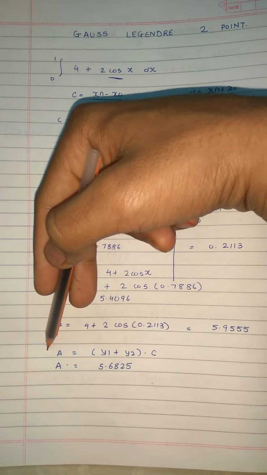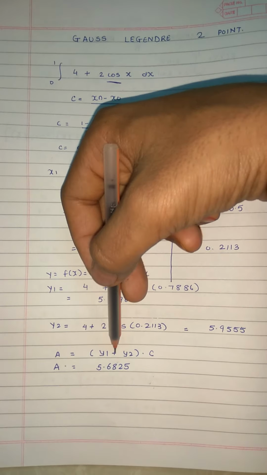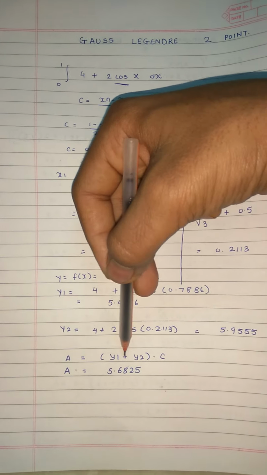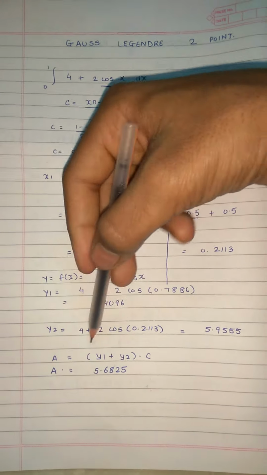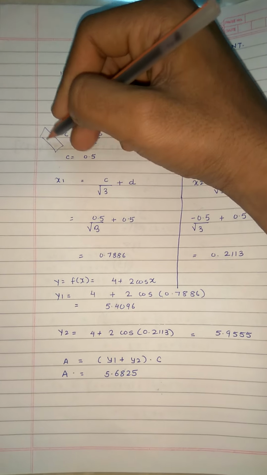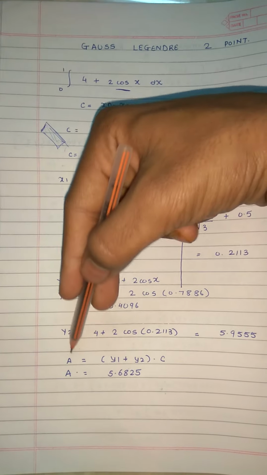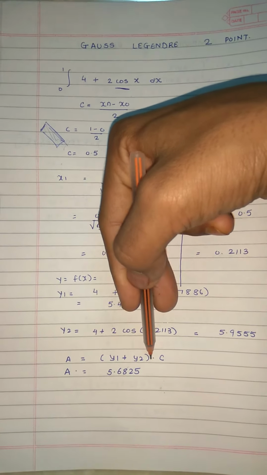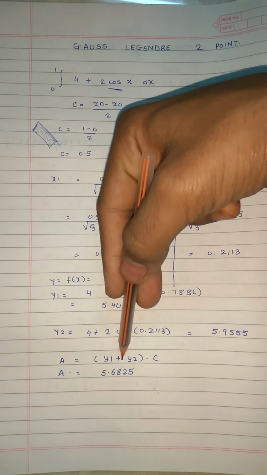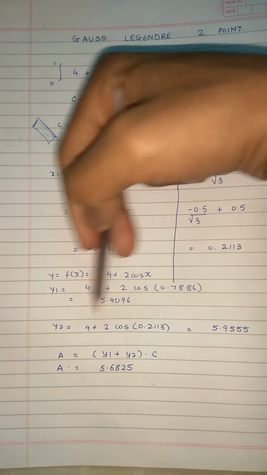Putting it in the value of area, we get y1 plus y2 into c. Always remember, you don't have to multiply the answers, you have to add them and then multiply. People may multiply and then add, which is totally wrong. You have to add the y values and then multiply it over the range. So A is equal to y1 plus y2 into c. So c is 0.5, y1 is done and y2 is there. So area will be 5.6825 over the entire range.